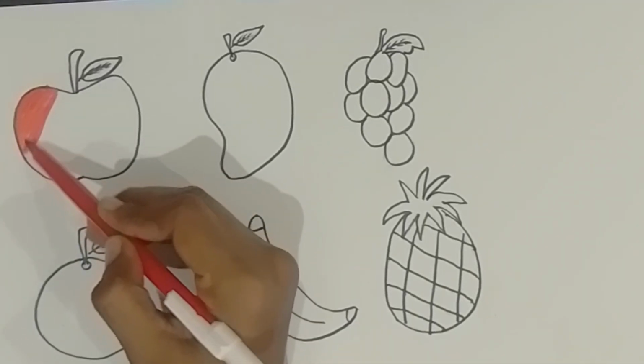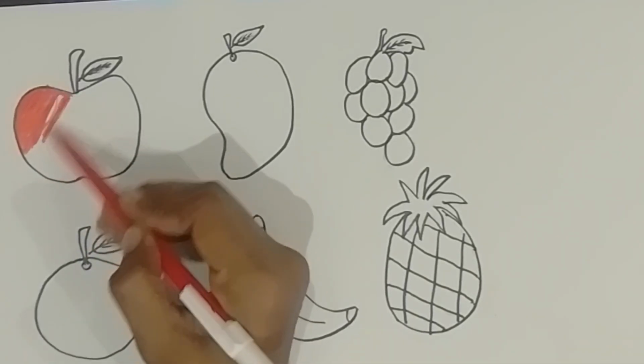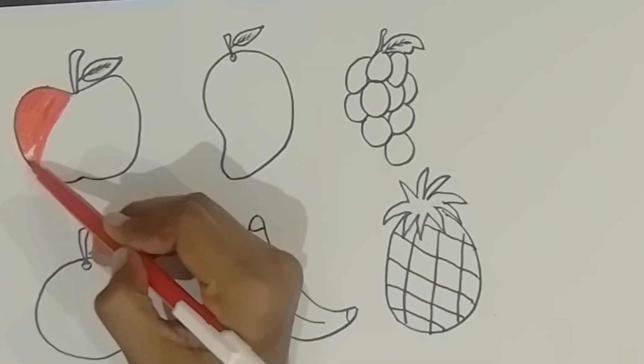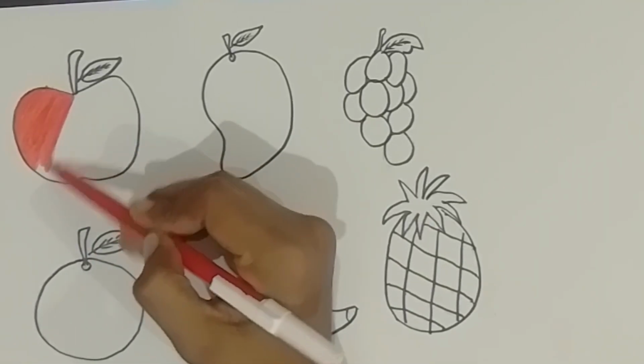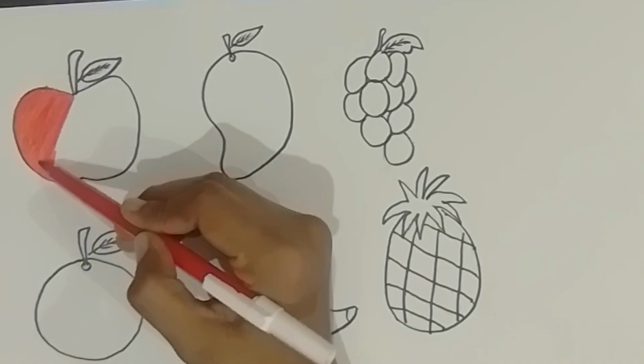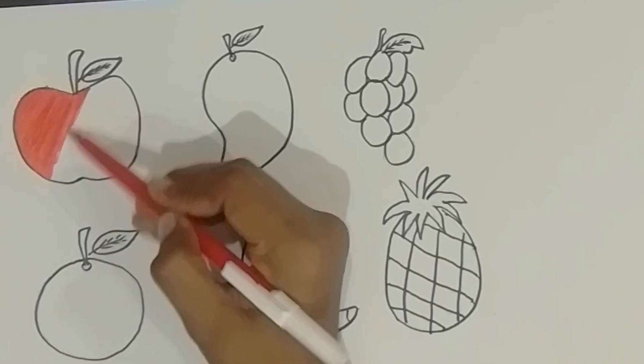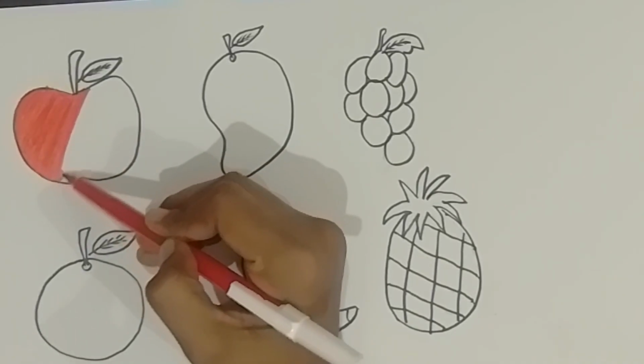A is for apple, B is for ball, C is for cat, D is for doll, E is for egg, F is for fish, G is for goat, H is for hat.